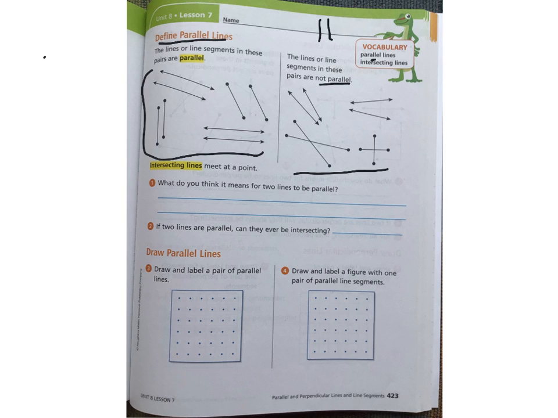So if I wanted to say in my own words, what do you think it means for two lines to be parallel? Okay, so you're going to write a definition, okay? And so you could say something like the two lines will never cross, okay? Two lines will never cross.